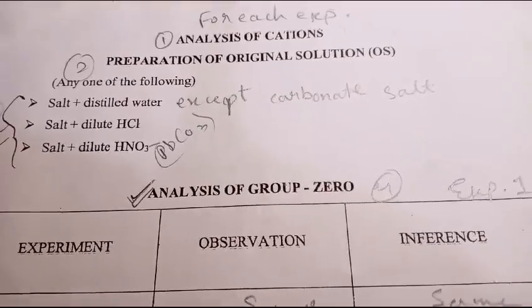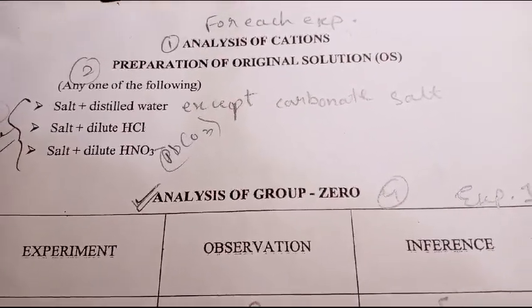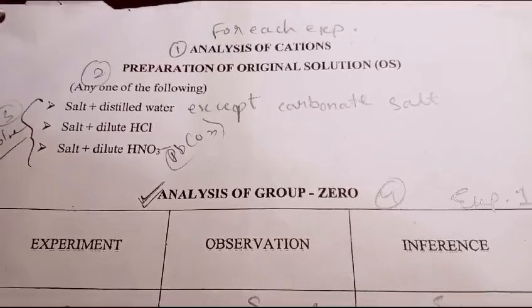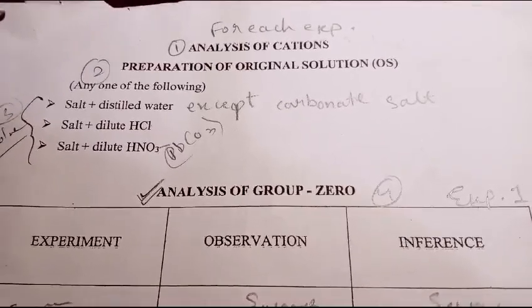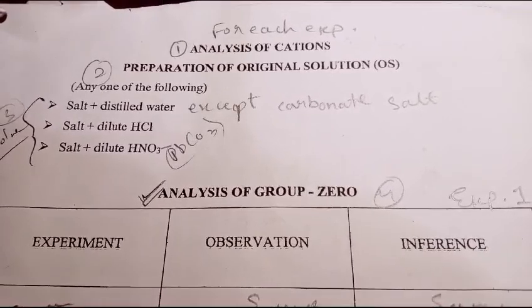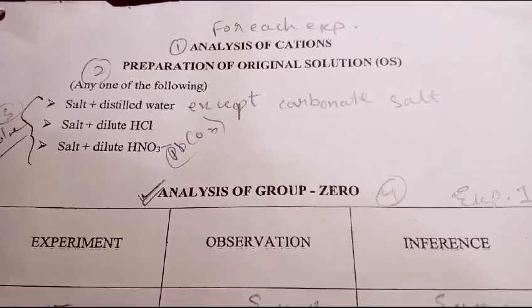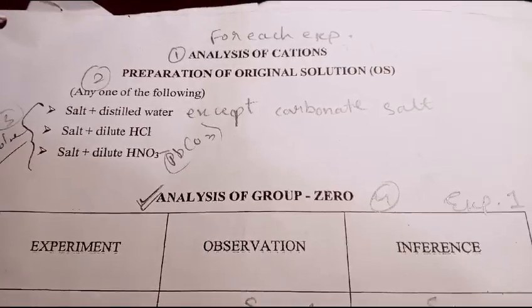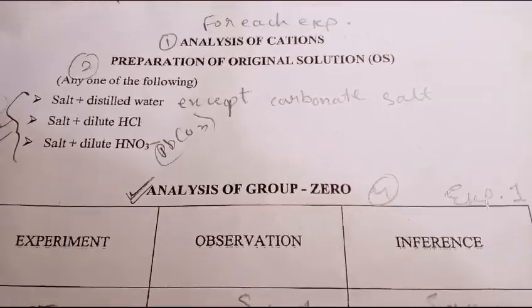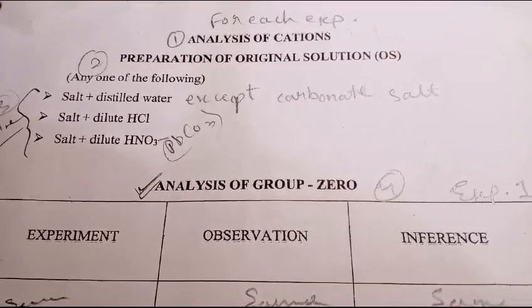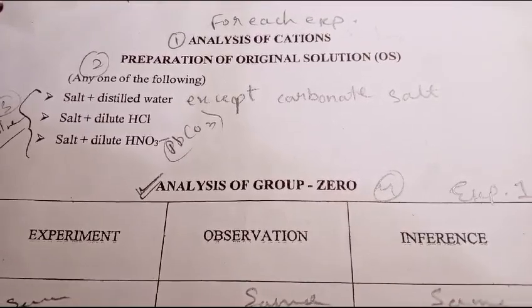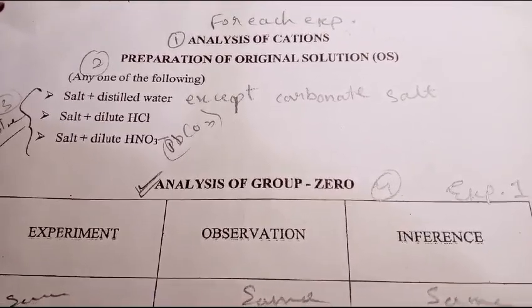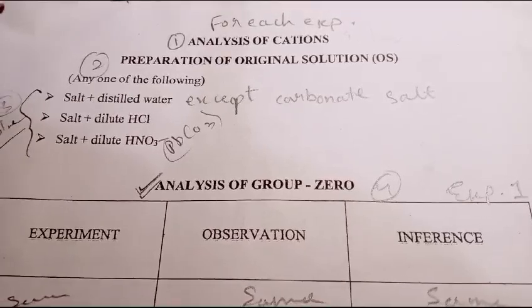As I told you before, we will do the cations first. We have to prepare the original solution. Take a test tube, add salt and distilled water. If it dissolves, then it's okay. If it doesn't, then proceed. Further, you will take 1 spatula of salt or 2 spatulas of salt.